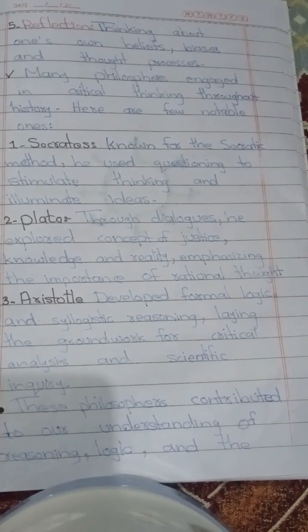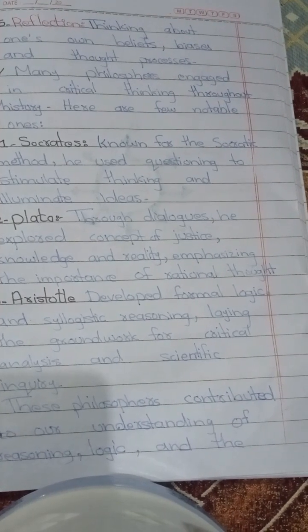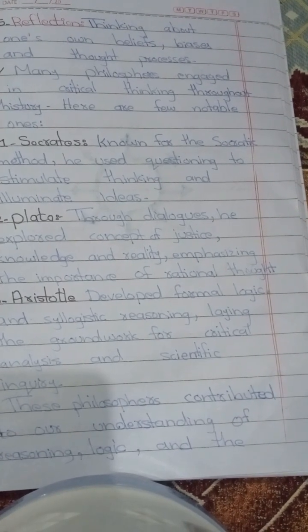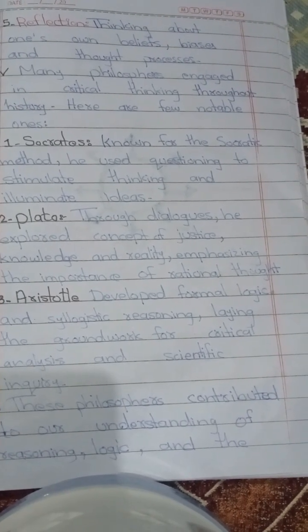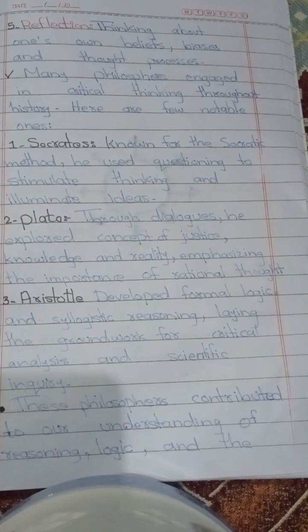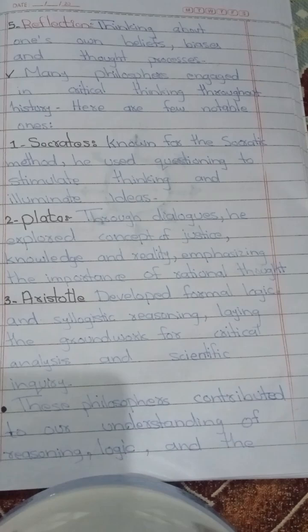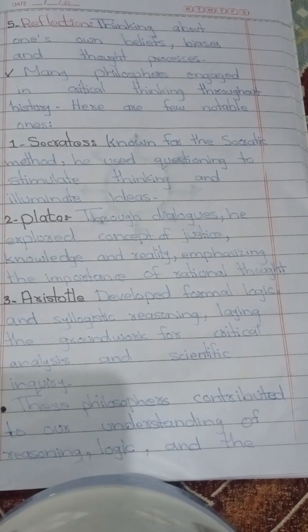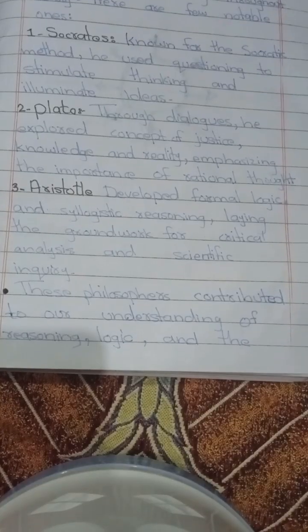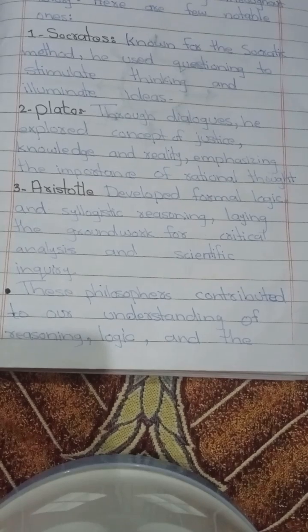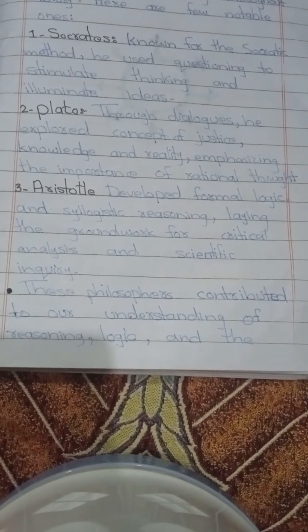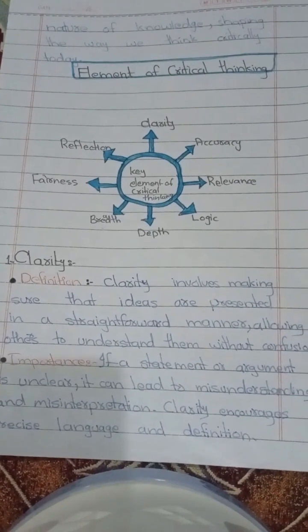A syllogism. Guys, do you know the term syllogistic? A syllogism is a kind of logical argument that applies deductive reasoning to arrive at a conclusion based on two propositions that are asserted. Philosophers contributed to our understanding of reasoning, logic, and the nature of knowledge, shaping the way we think critically today.